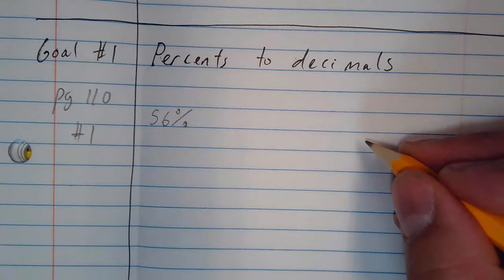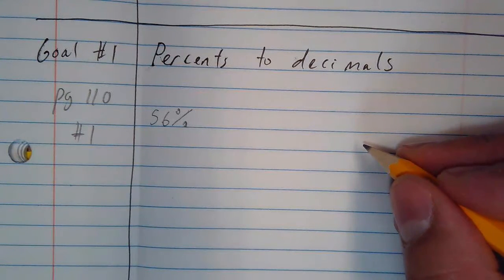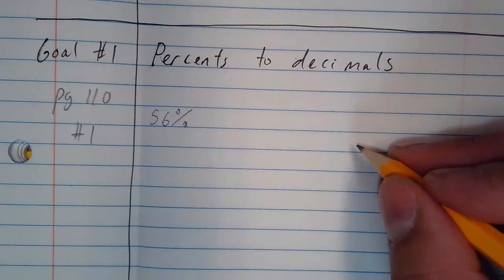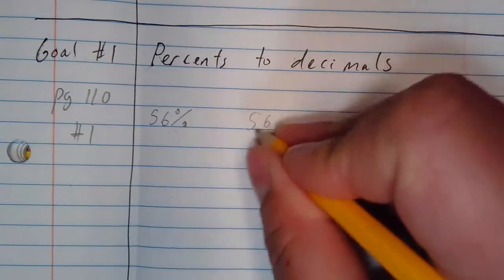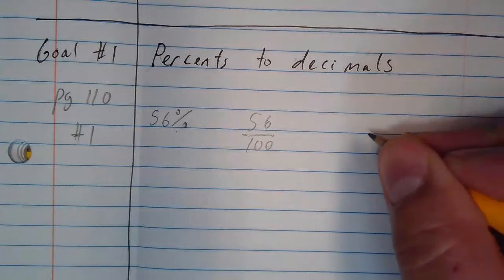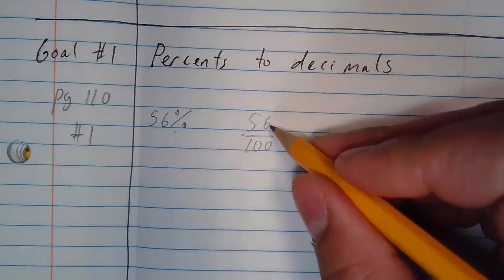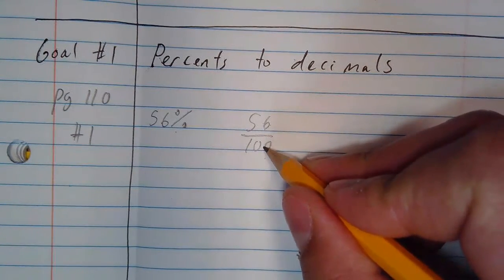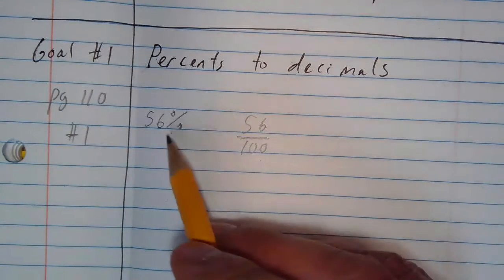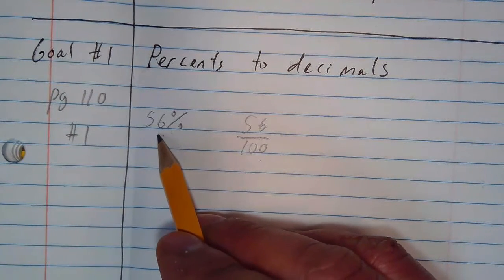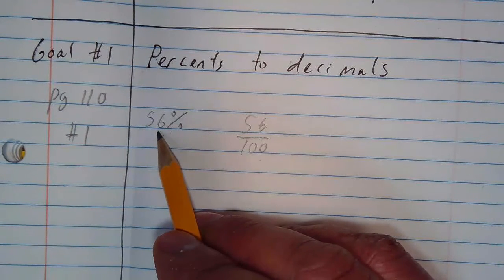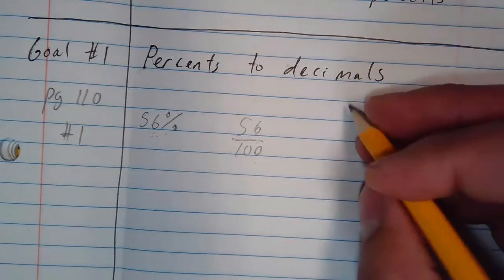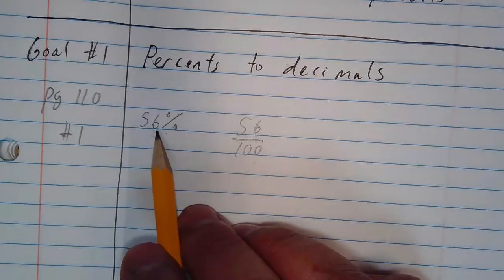Okay, the first method I'm going to show you is changing the percent to a fraction. So here's the deal. 56% is 56 per 100, but you can also say it 56 hundredths. Now back to this. This is less than 100%, and if you have less than 100%, that means you don't have the whole thing. In this case, it's really close to 50%, so you have like half. If we were thinking about money, this would be like 56 cents or something like that.